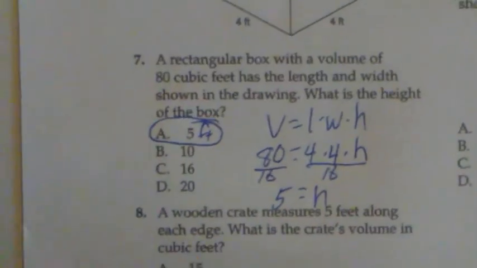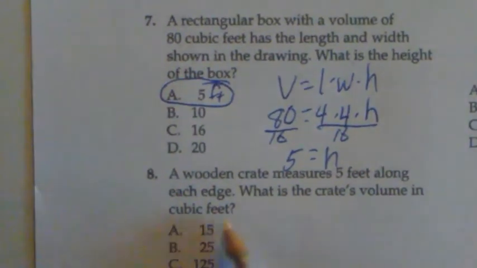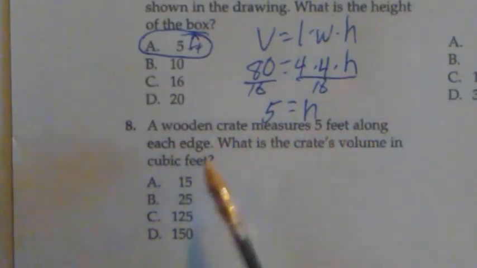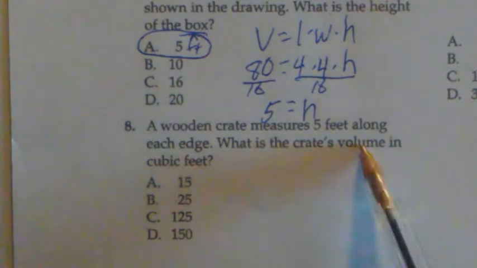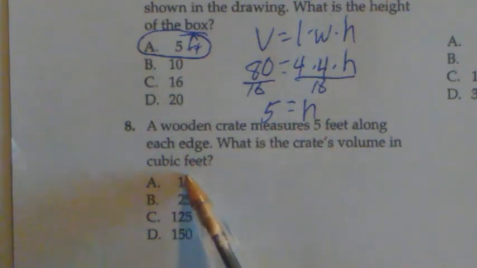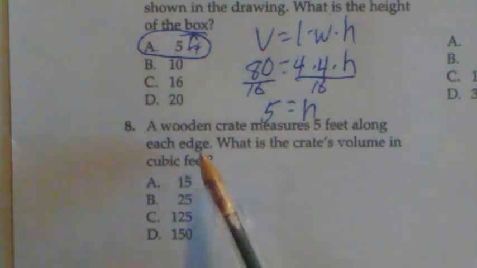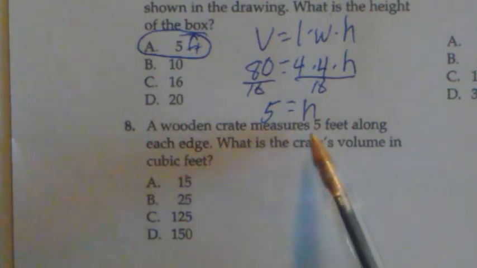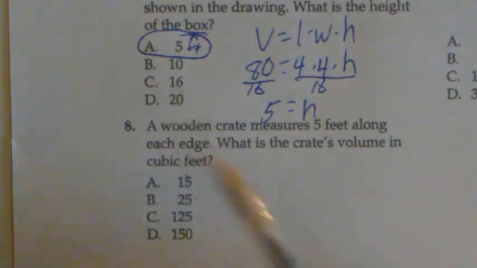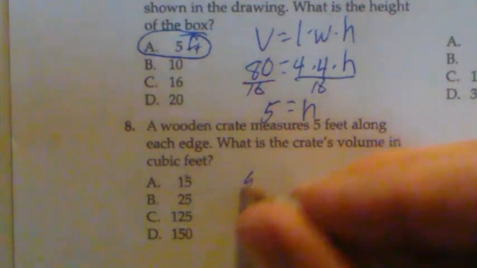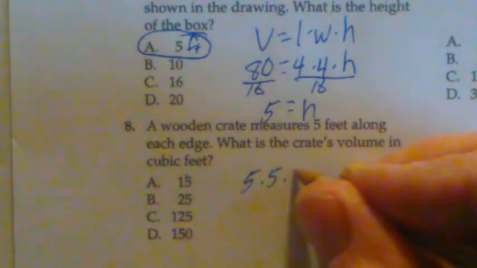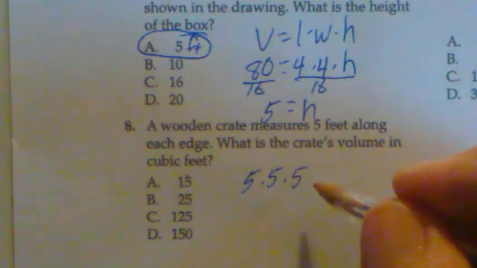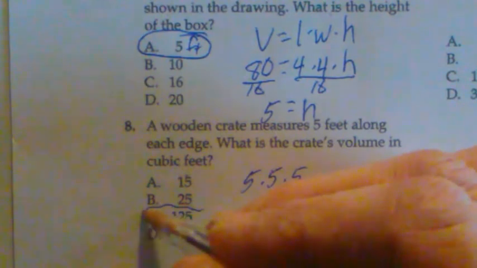Okay. Number 8. A wooden crate measures 5 feet along each edge. What is the crate's volume in cubic feet? Well, if it's 5 feet along each edge, it means it's a cube. 5 times 5 times 5. 5 times 5 is 25. 5 times 25 is 5 quarters, is $1.25 or 125.